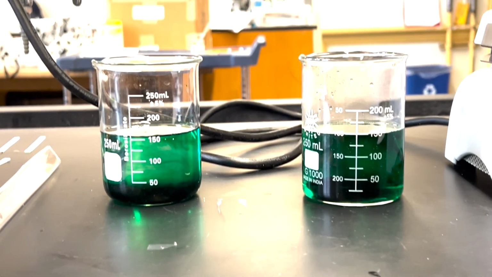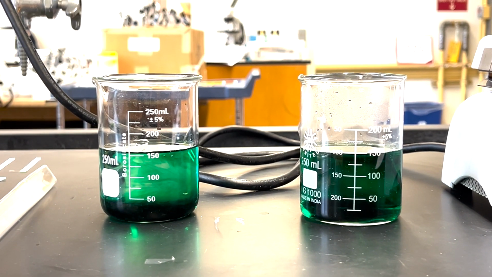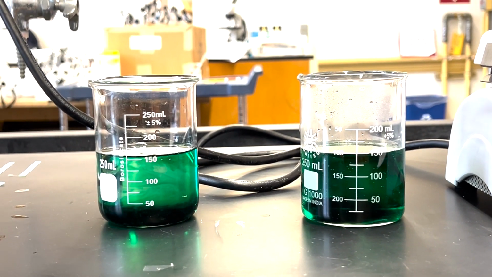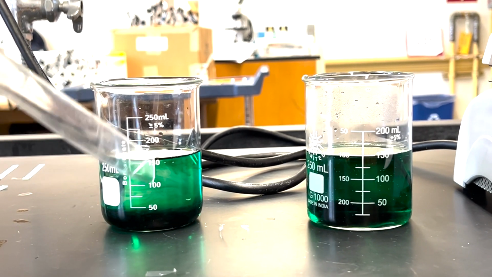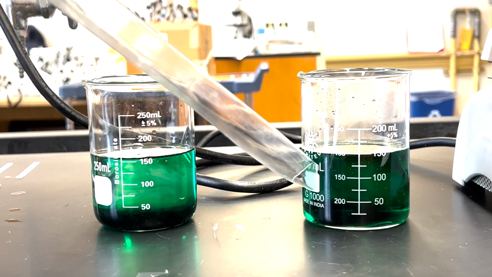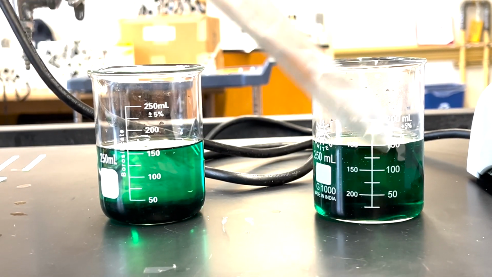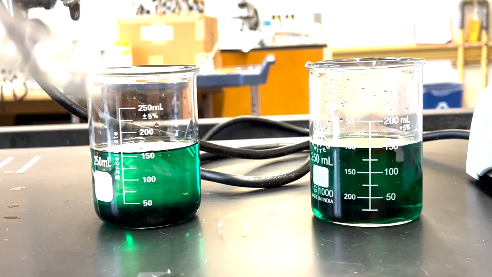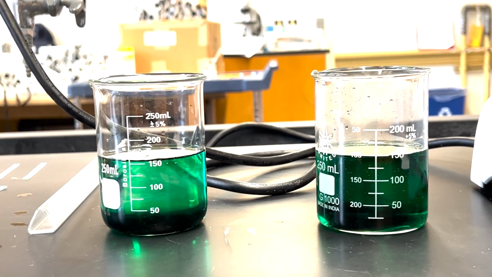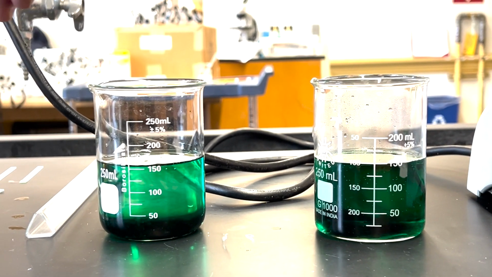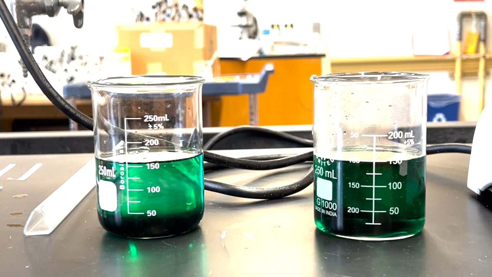And as you can see, the room temperature one, I see it much darker on the bottom, while the one that is warmer, the bottom is not as dark and is a little bit more even across. So what was the effect of a warmer temperature on diffusing the food coloring through the water compared to room temperature? And you stop.